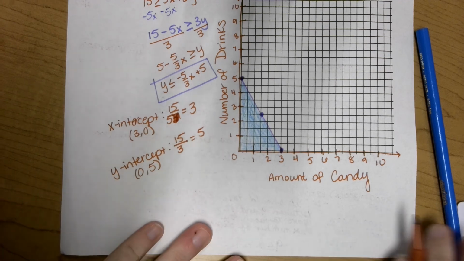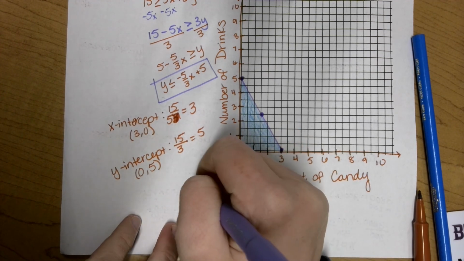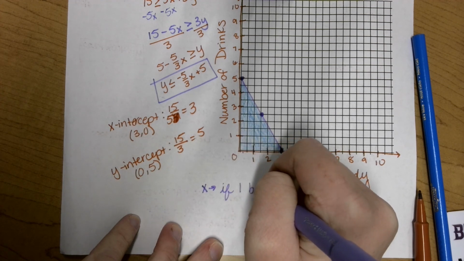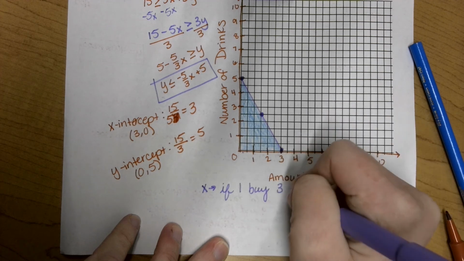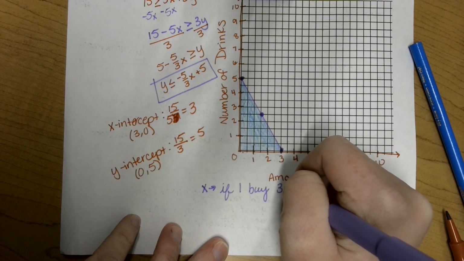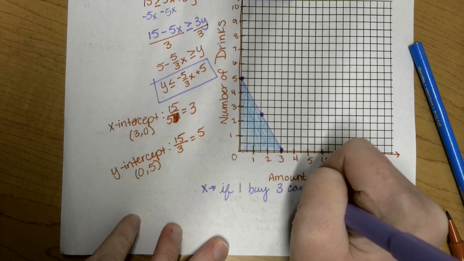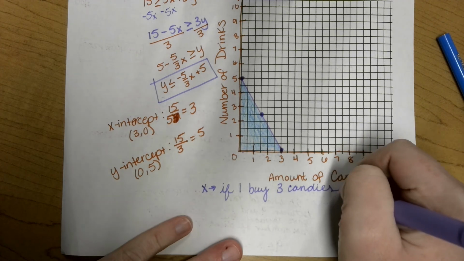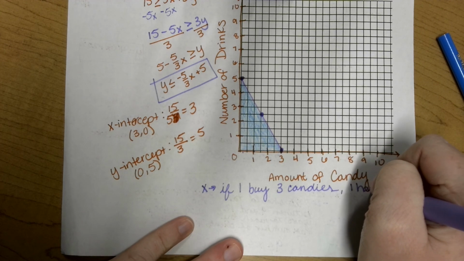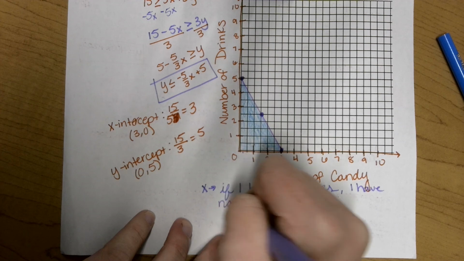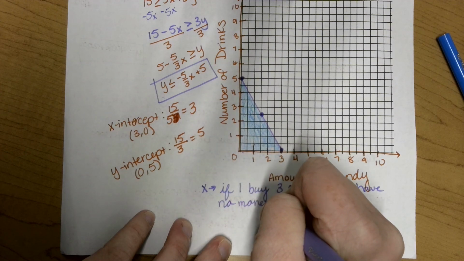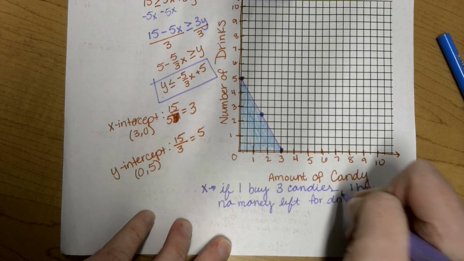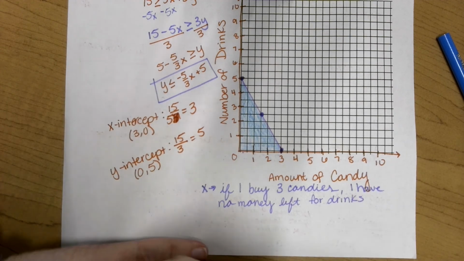So my x-intercept means if I buy 3 candies, I have no money left for drinks. Or, if I buy 0 drinks, I can buy 3 candies, something in that vein.